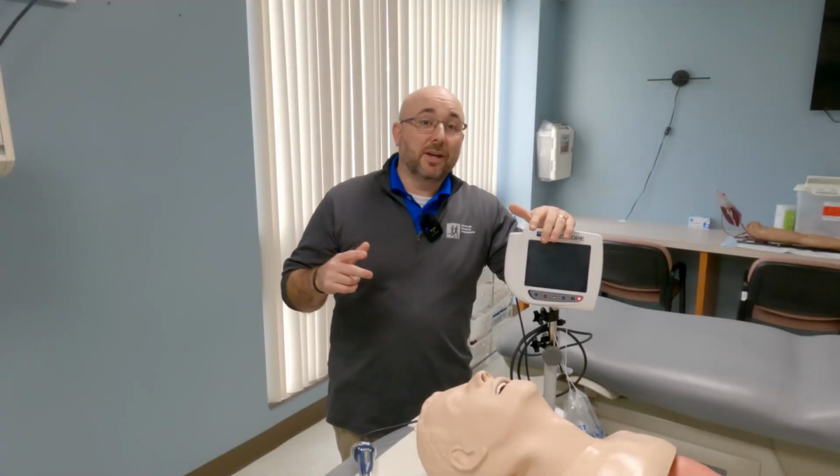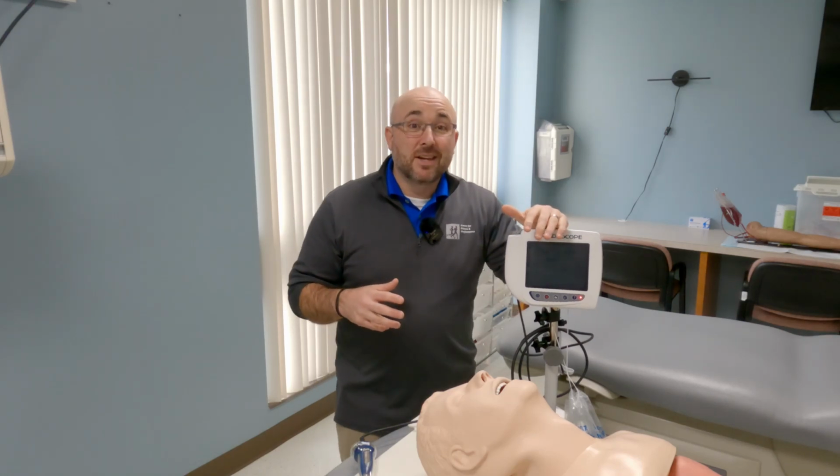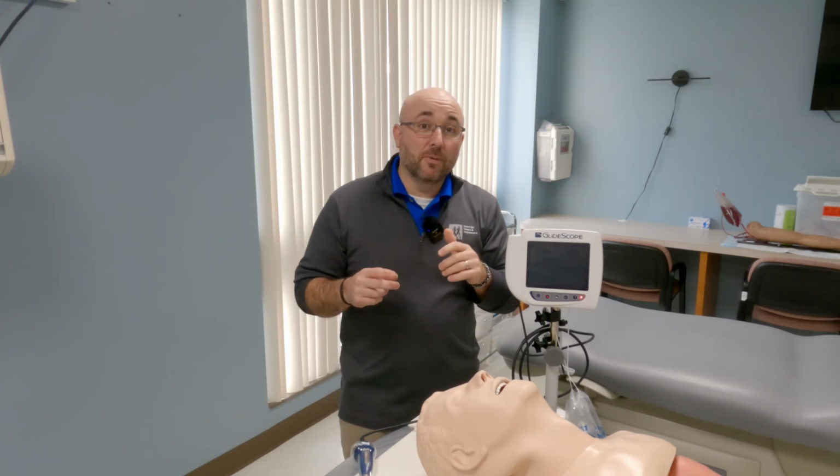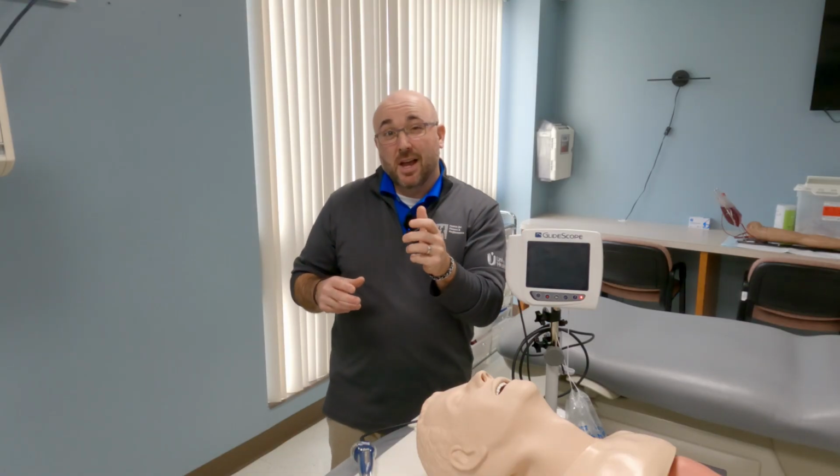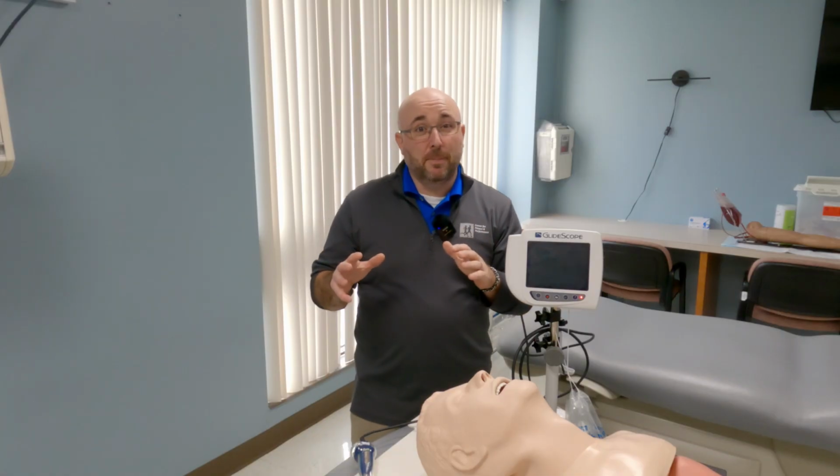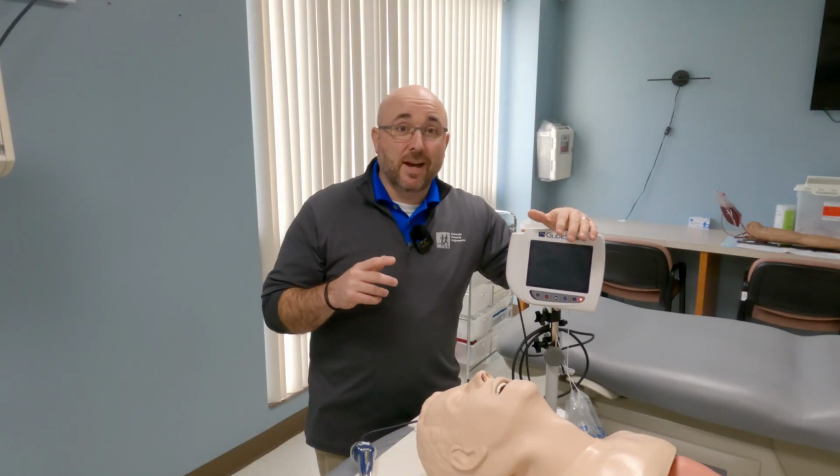So today we're going to look at video-assisted laryngoscopy. We're going to use a video system to intubate the patient. This is a little bit different than direct laryngoscopy, where we use a blade, which we have talked about in the past. This is one type of device. It's called a glide scope.